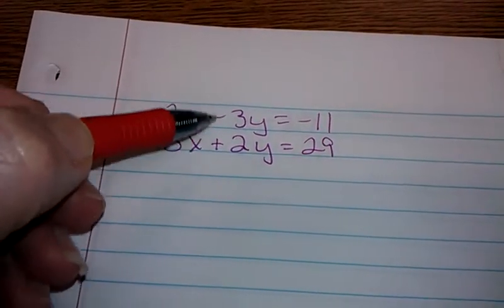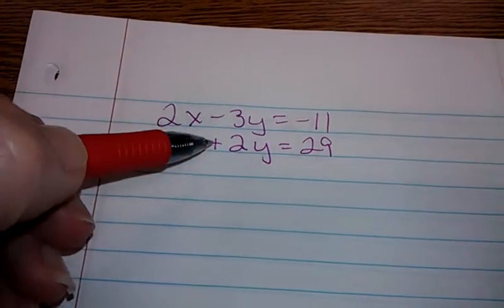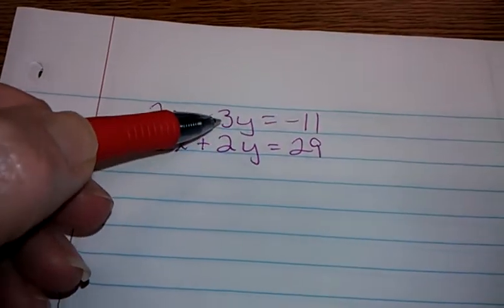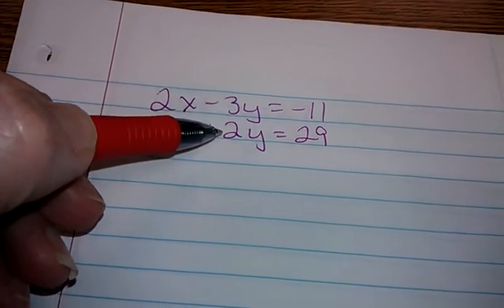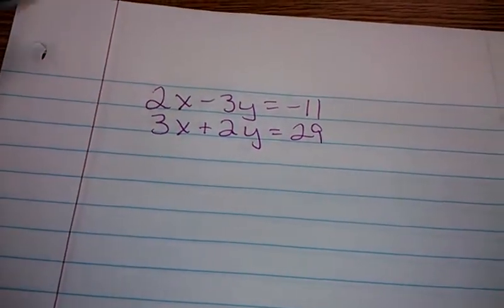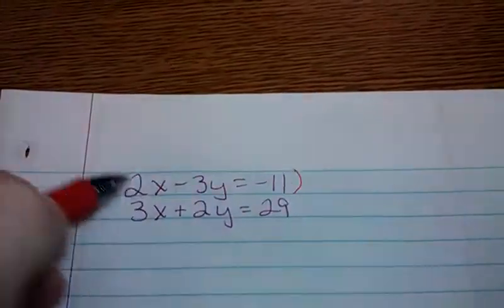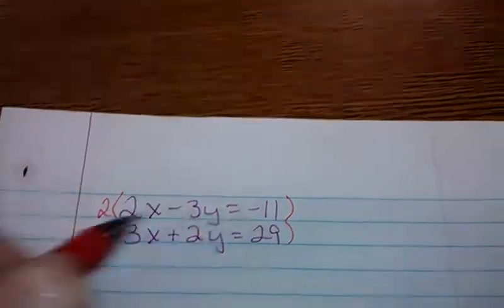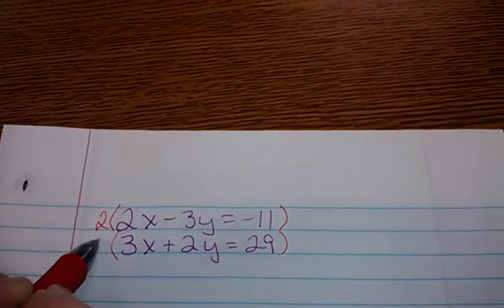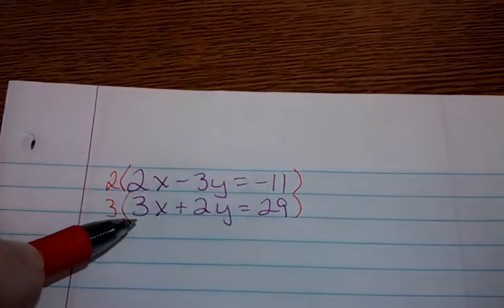So if I look here, I've got one that's positive and one that's negative on the y's. Well, that's good, but what can I multiply by this equation and what can I multiply by this equation in order to get the y's to disappear? Well, let's do this. Let me take the top equation. I'm going to take a 2 and put it right here. And on the bottom number, I'm going to put a 3 here, because see, that'll make the y's be 6.